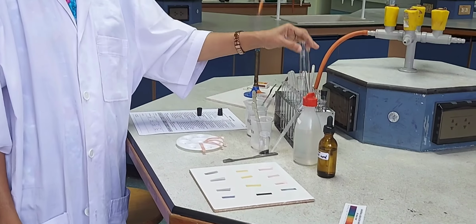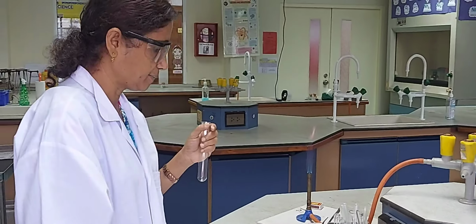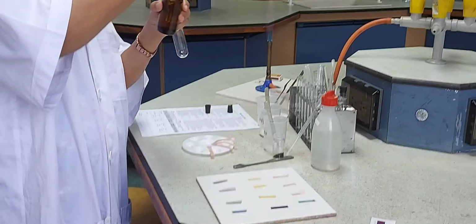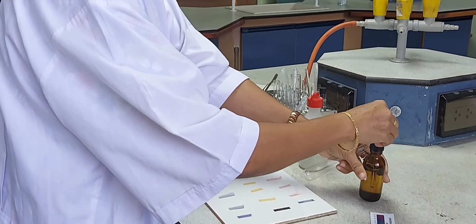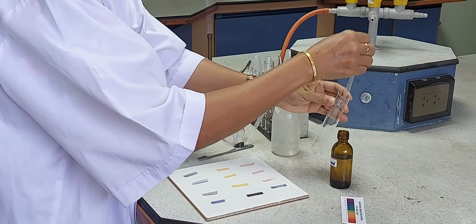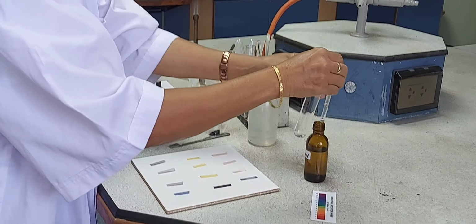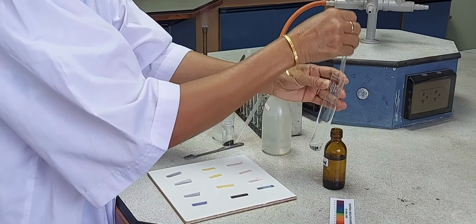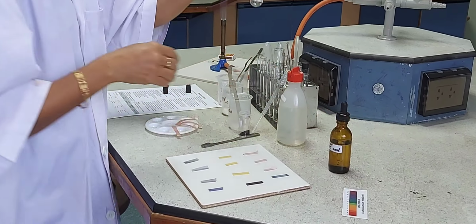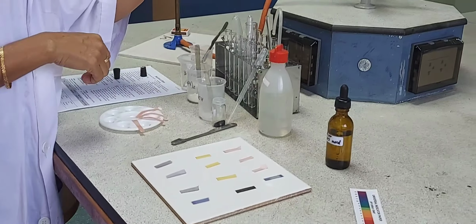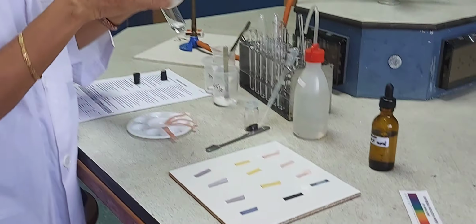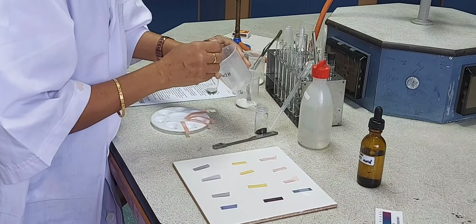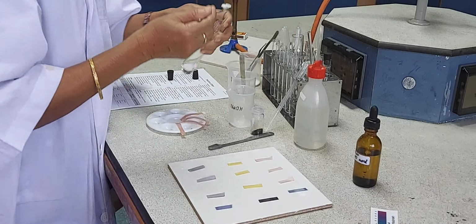The next, we will carry out a neutralization reaction by taking 2 mol per dm cube hydrochloric acid in a boiling tube. So, 2 cm cube of the dilute hydrochloric acid, and to this I am going to add a few pellets of sodium hydroxide and observe what happens.